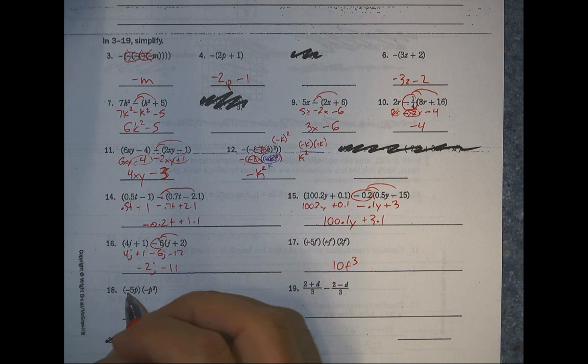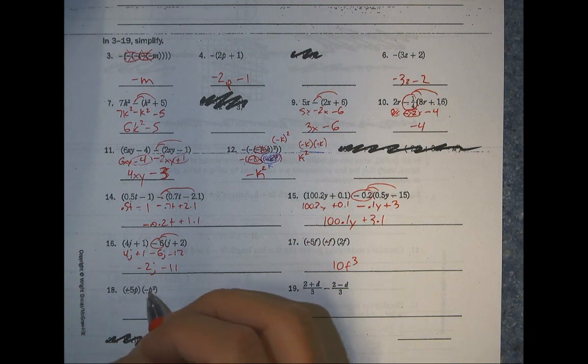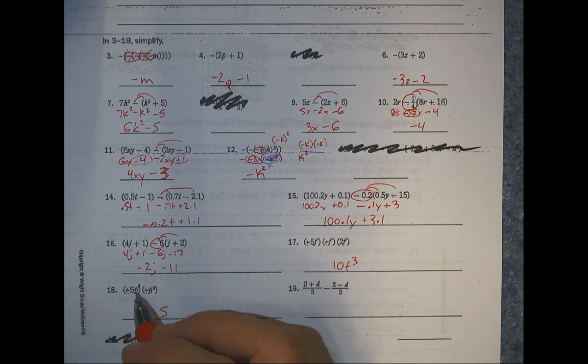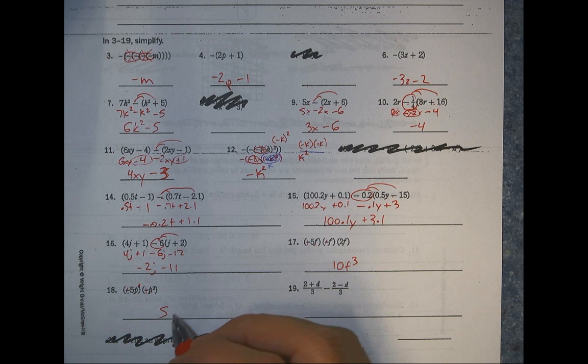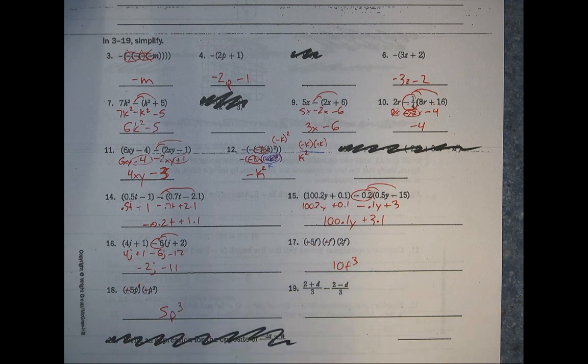18, this is a negative times a negative. So it's positive. 5 times a 1, that's 5. P times P squared. Remember, this is a P to the first. And when you multiply, you add the exponents. This is P to the third power.